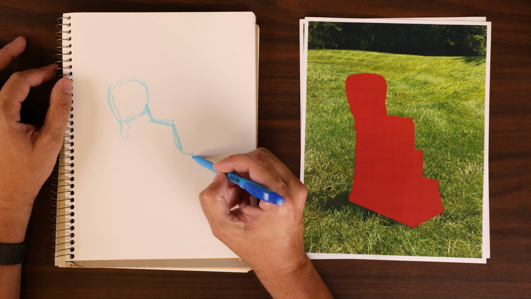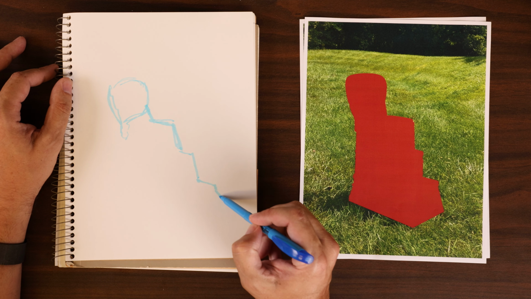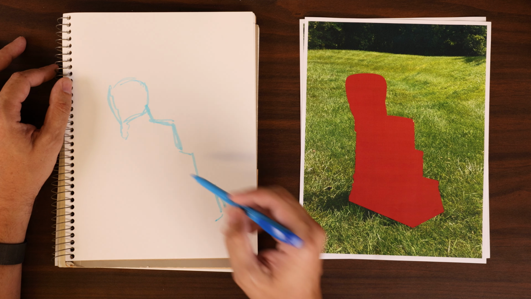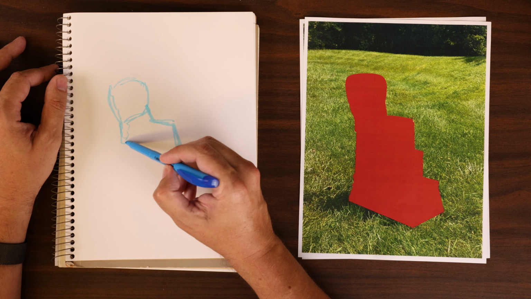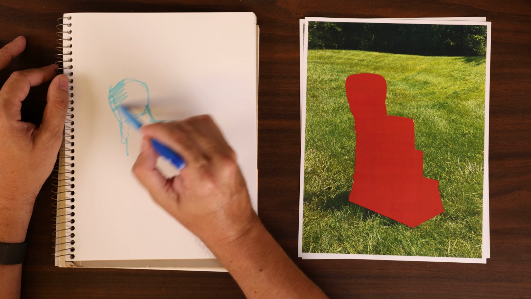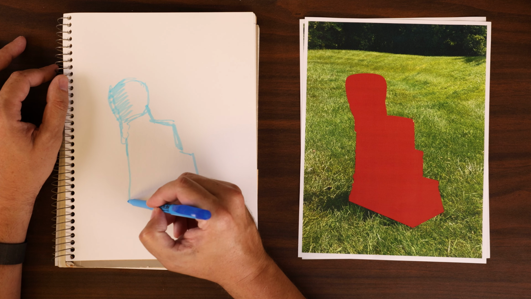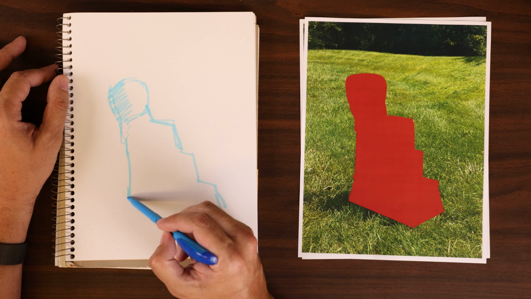We're eventually going to fill this in all the way. So whatever is easier for you, if you want to fill it in as you go, if you want to color this in as you go, that's fine. I'm sort of going to try to find these edges a little bit.